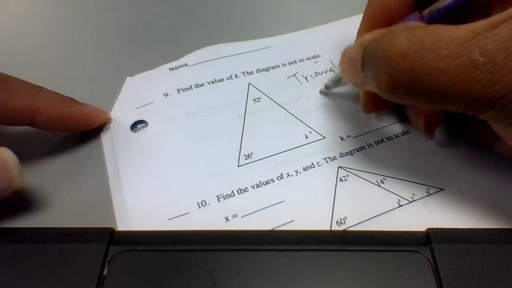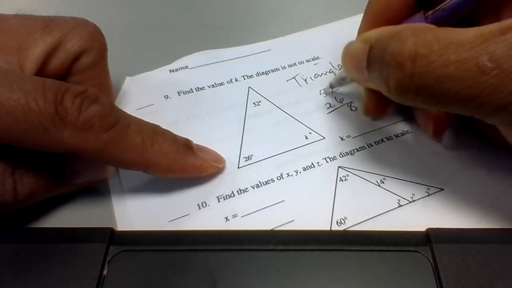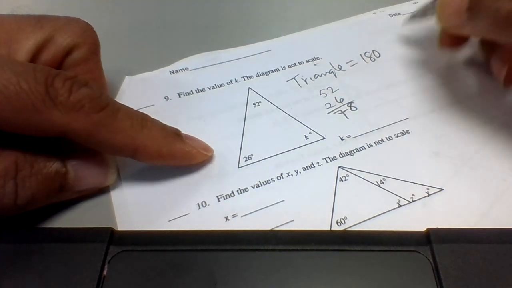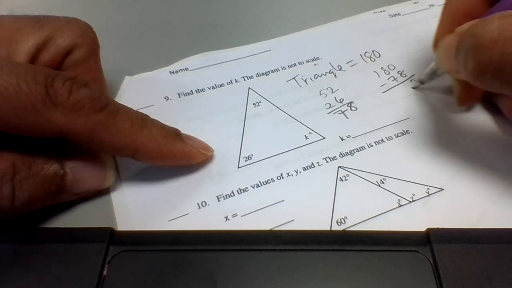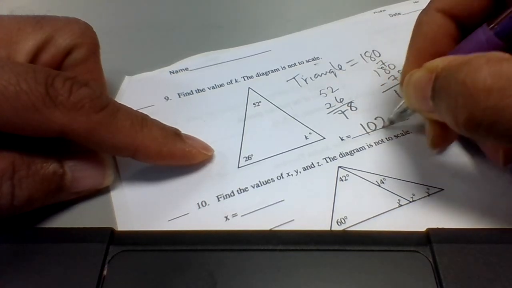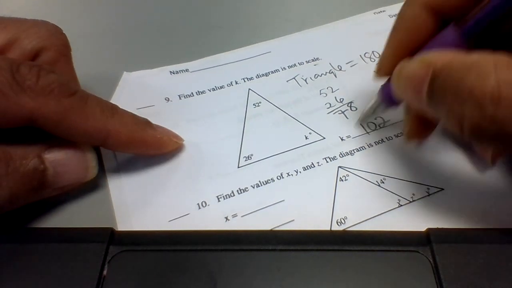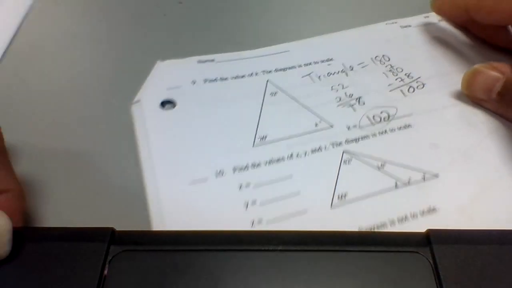So I know that this is 52 and 26. I add those two together, gives me 78. So 180 minus the 78 degrees then will give me 102. So angle K is equal to 102 degrees. Even though it doesn't look like it, this is not to scale.